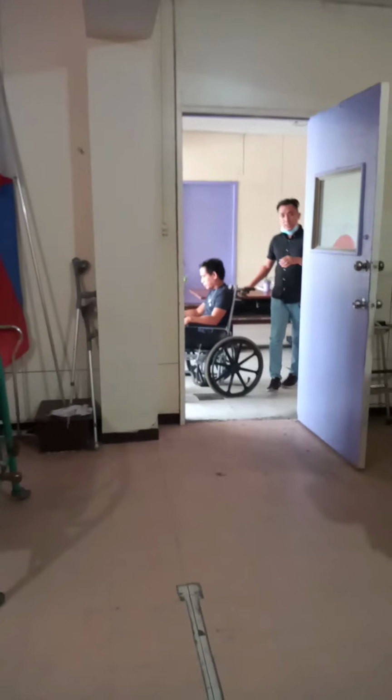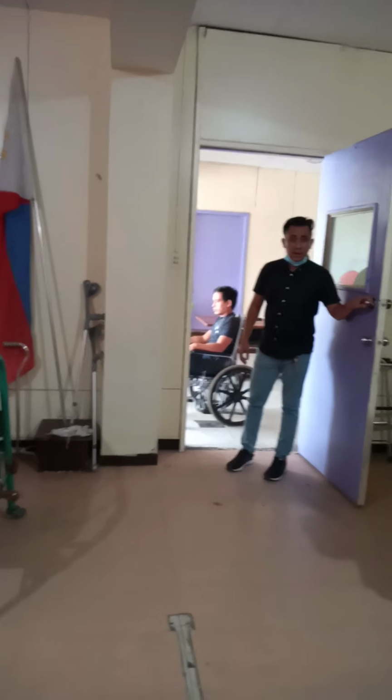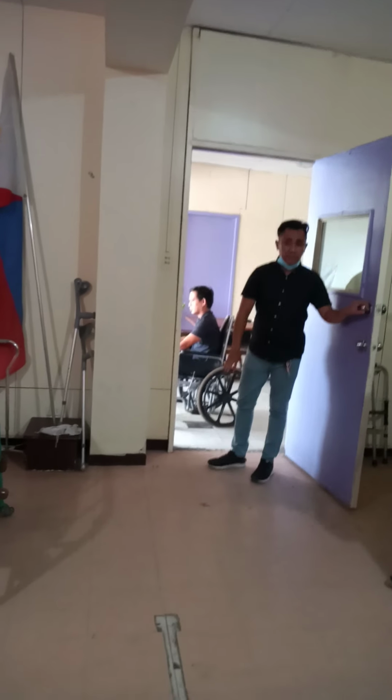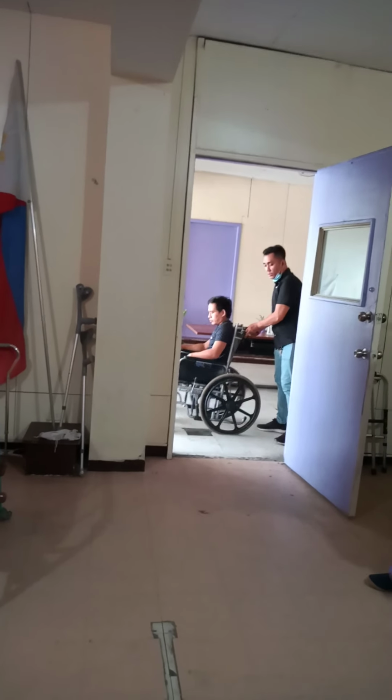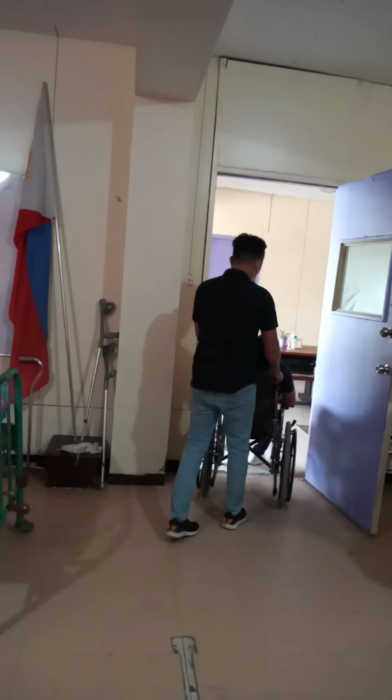When you go inside the room, who goes first? The patient? It can be the caregiver. For safety purposes, it is much better for the caregiver to go first. We had an incident before.